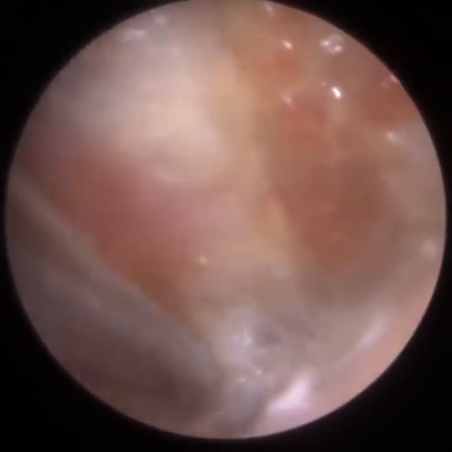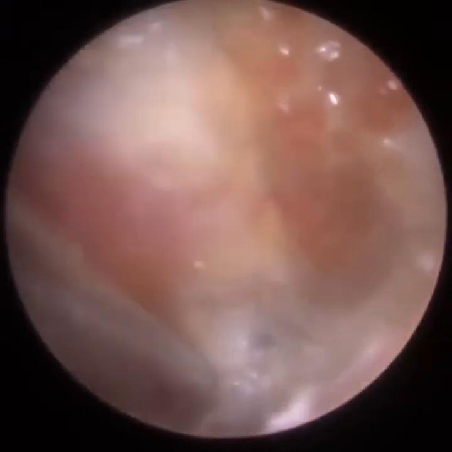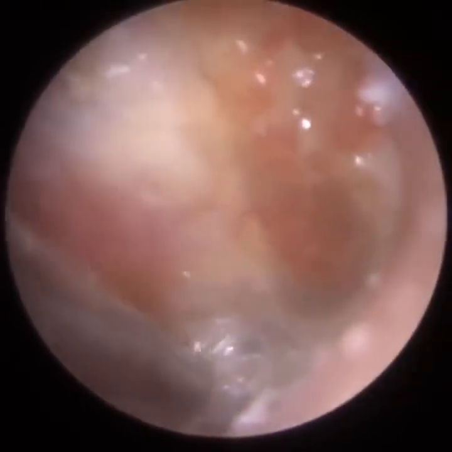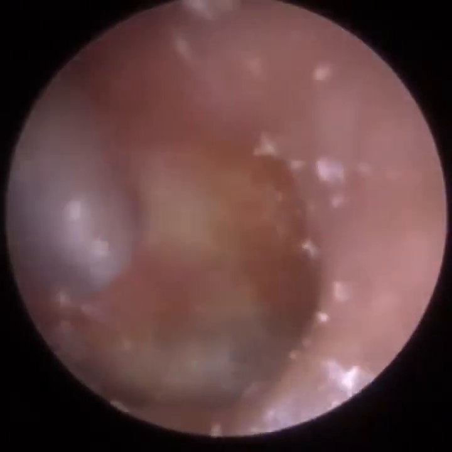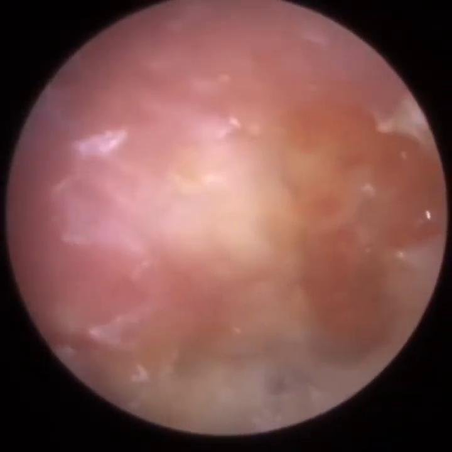Yeah, there's a bit of dampness there on the eardrum. So the patient is aware they've got to be really, really careful to avoid water entering the ear. So I think that's the procedure done.